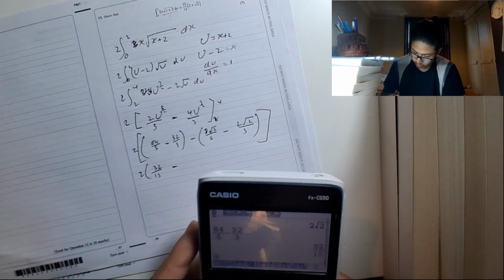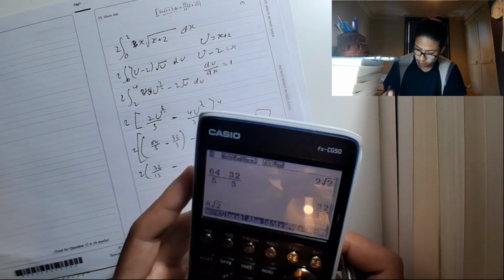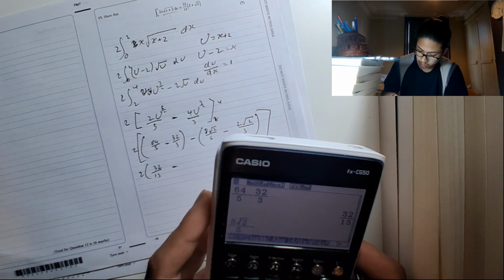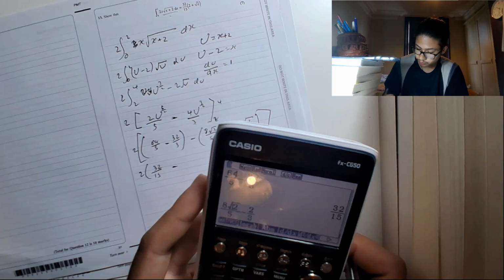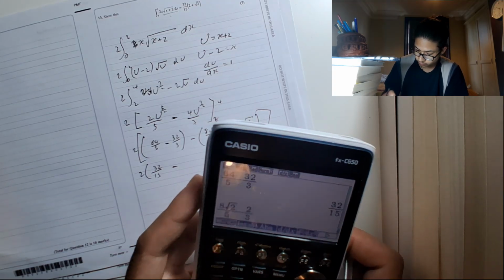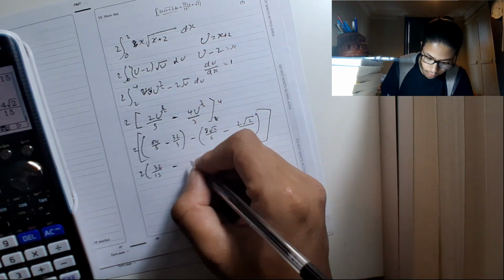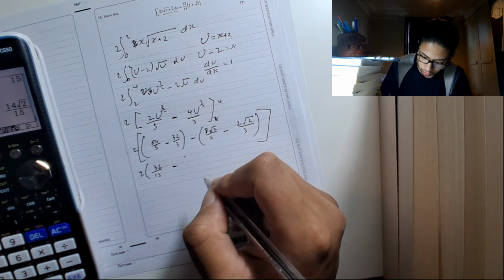Minus, let's do the other side now, 8 root 2 over 5 minus 3, and then root 2 as well. This side does not look as good.